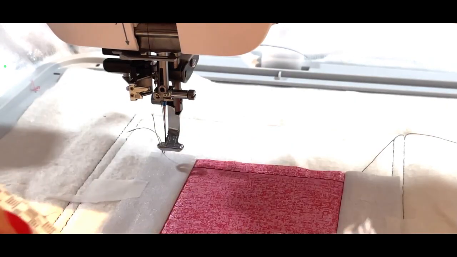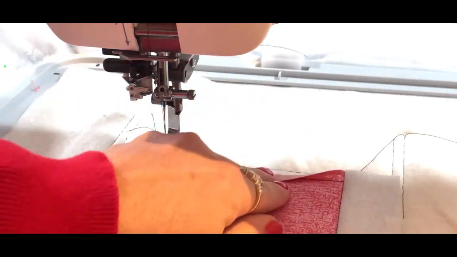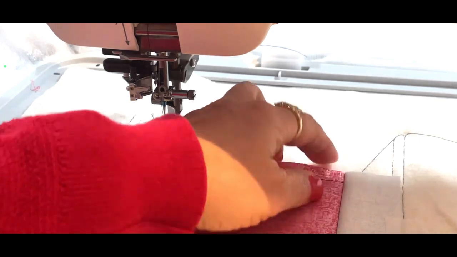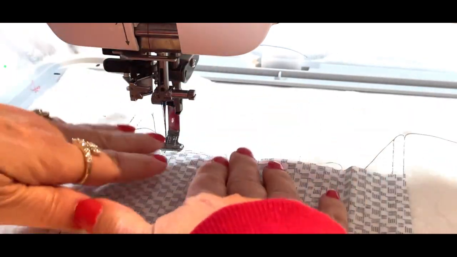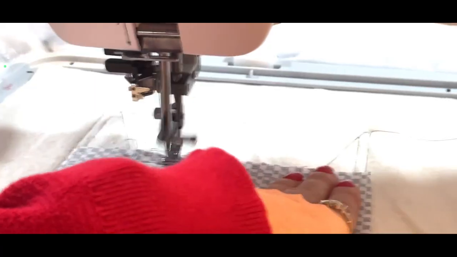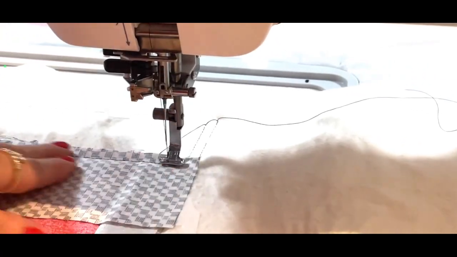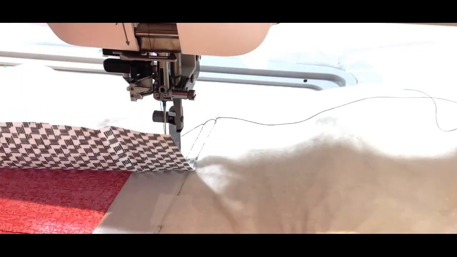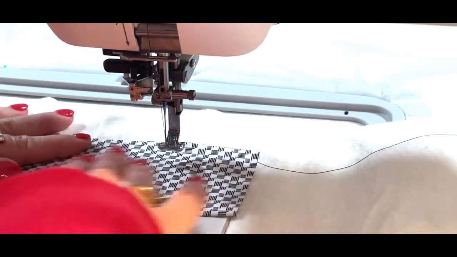So here's my rooftop piece. I know it's going to seam right here, and I know I have to line it up with the line back there, or at least the very top of these. So I'm going to set it just like this, and it's going to stitch that down. And then I'm going to flip it up like this, and it's going to tack it.